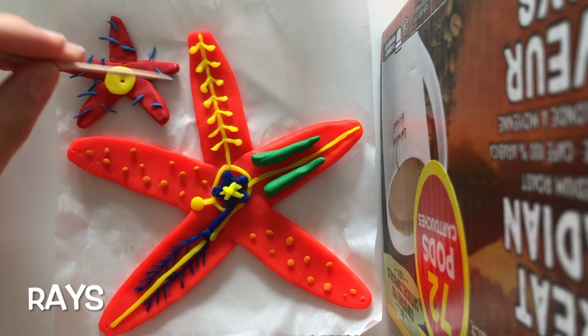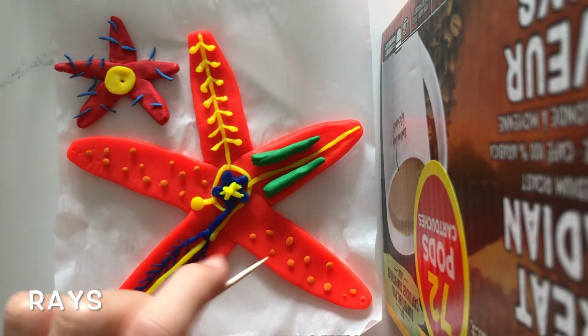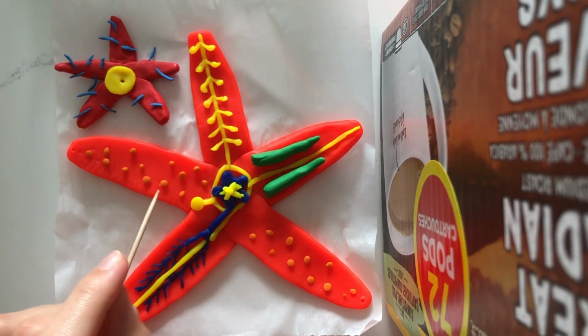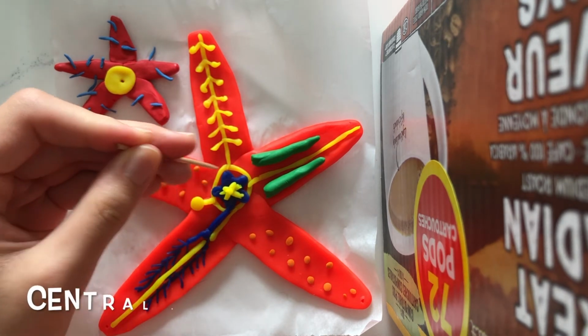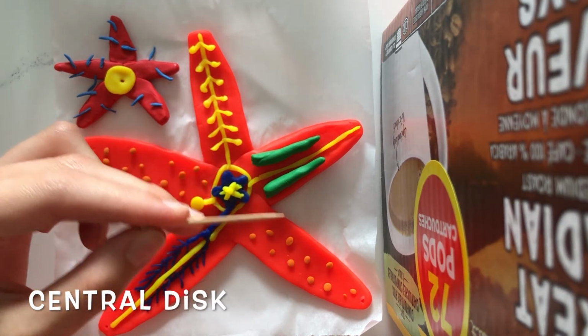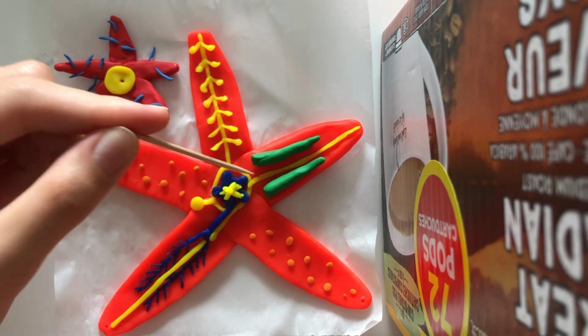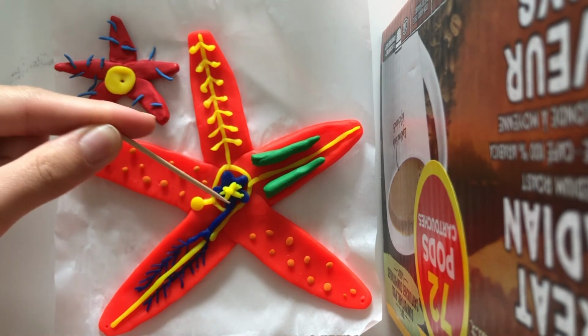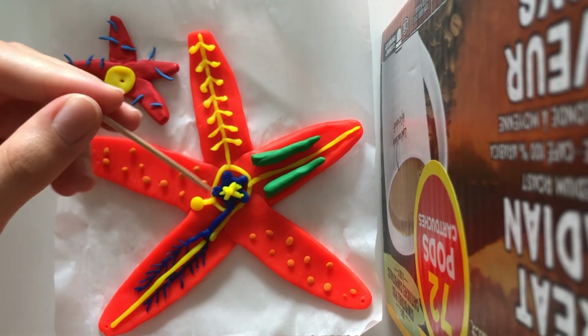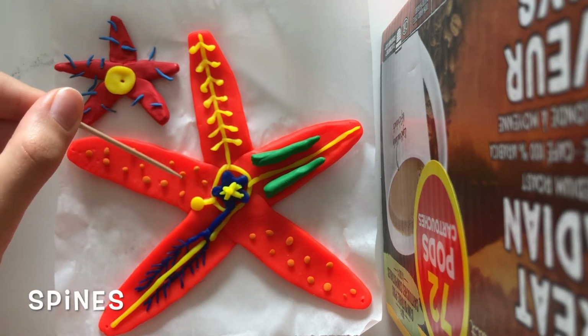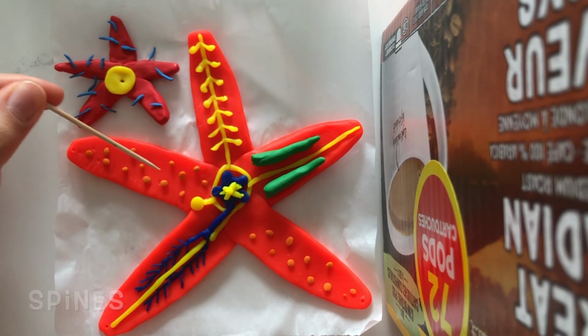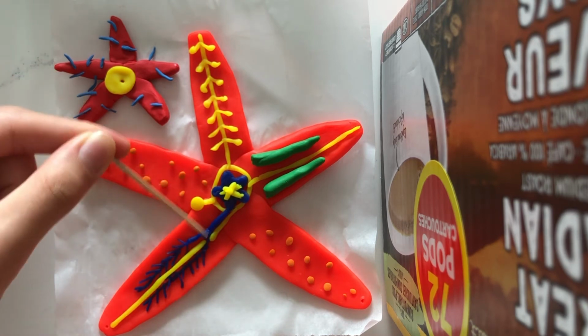First off, we have its rays, which are its arms. The rays help with movement and capture prey. Right here is the central disc. It's the activity center of the seastar, which also contains the mouth, the anus, and the madreporite. A seastar has spines on its arboreal side, and these spines right here, the orange, offer protection and keep its surface clean from algae.